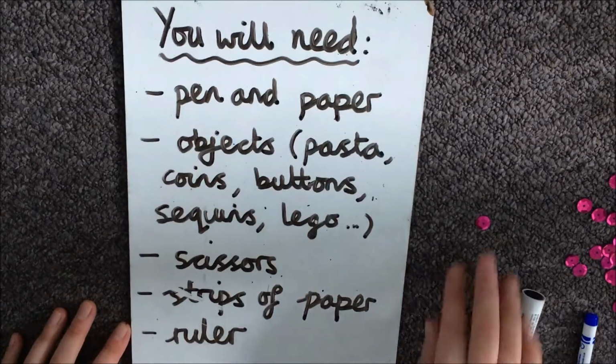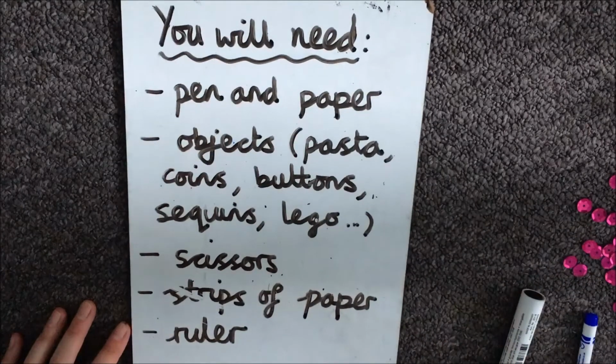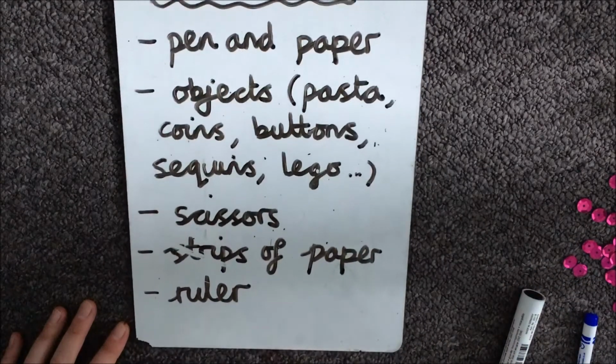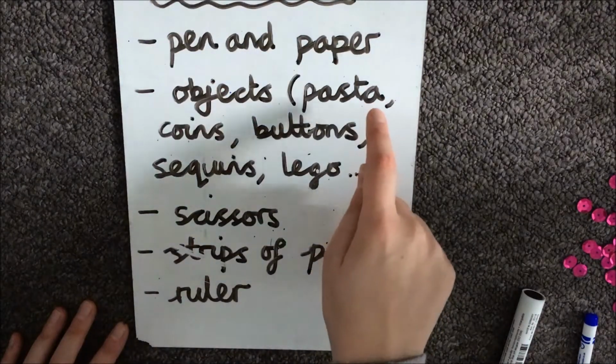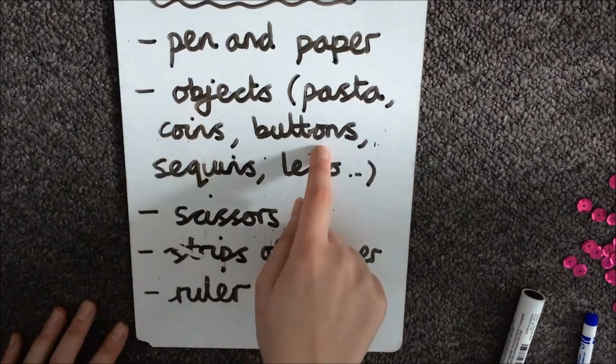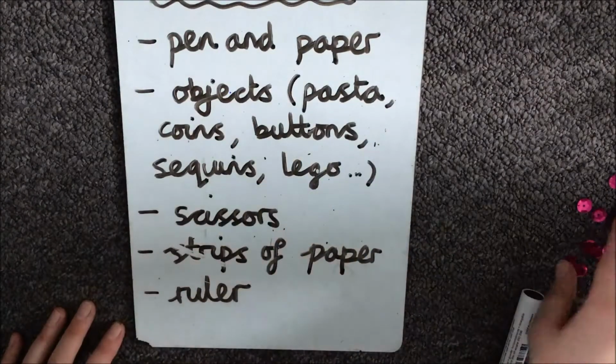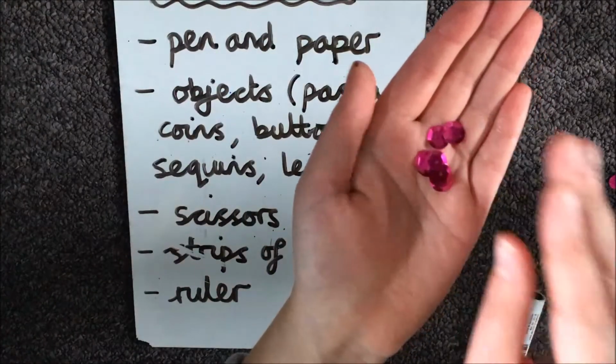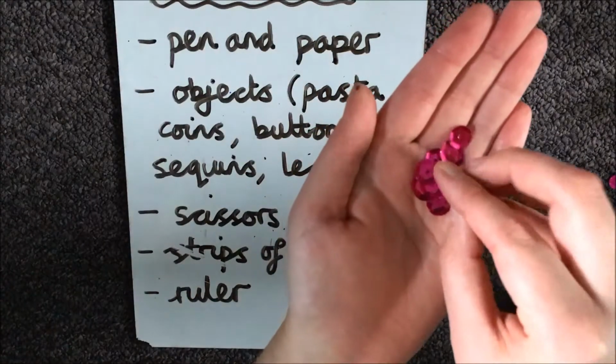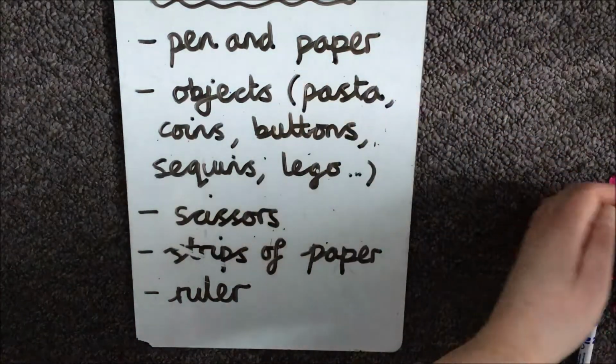You're going to need quite a few things today, so after this list, pause to check you have everything. You need pen and paper, objects, lots of little objects to help you count. Lots of pasta, coins, buttons, sequins, Legos. So I've got some sequins to help me. Try and make sure they're the same kind of object, like a group of sequins.